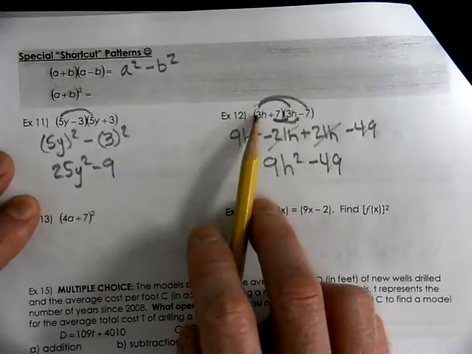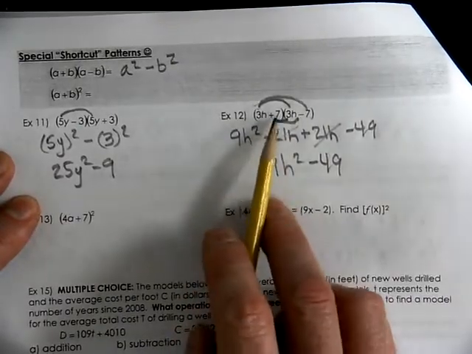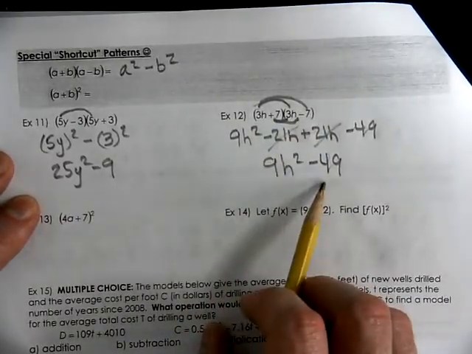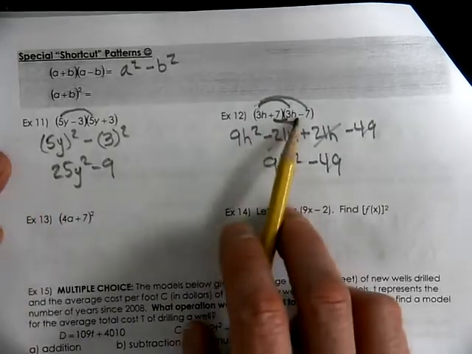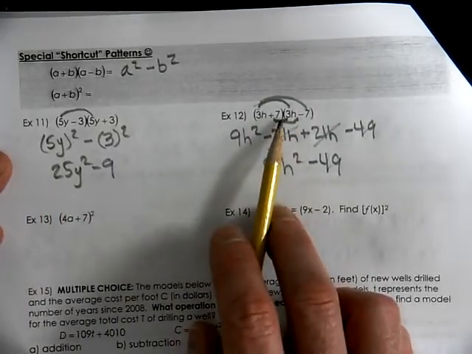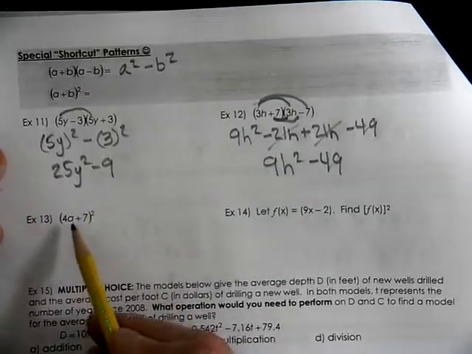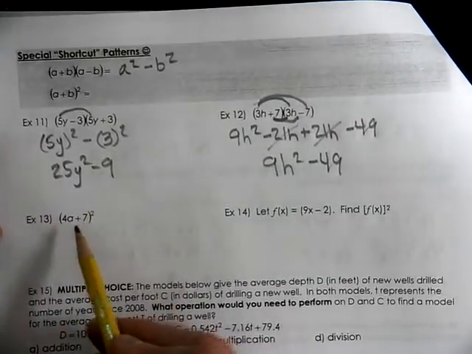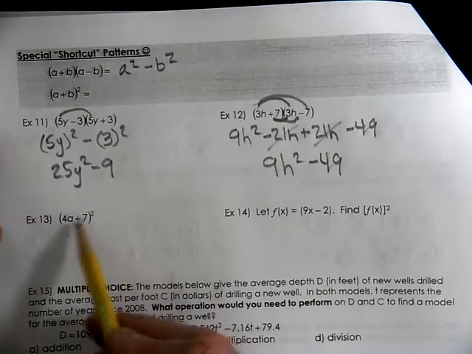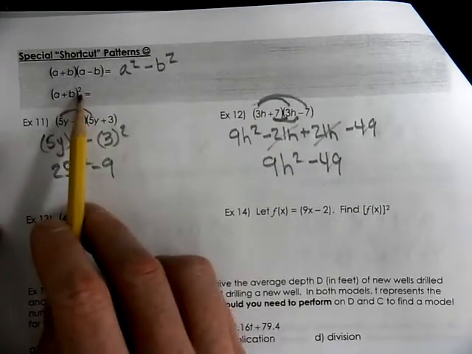So the shortcut is just to multiply the front and just multiply the back. That only works for conjugates. Now we're going to look for perfect squares when you're squaring a binomial. There's a pattern for that.